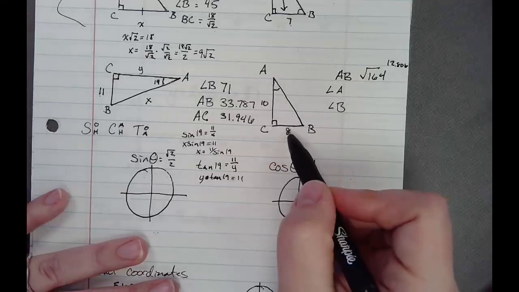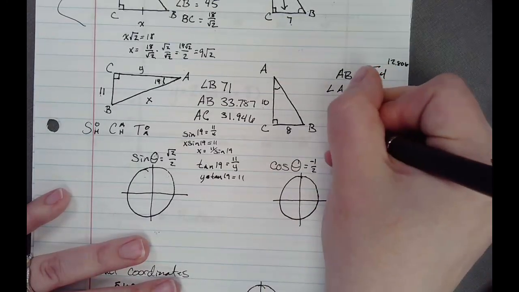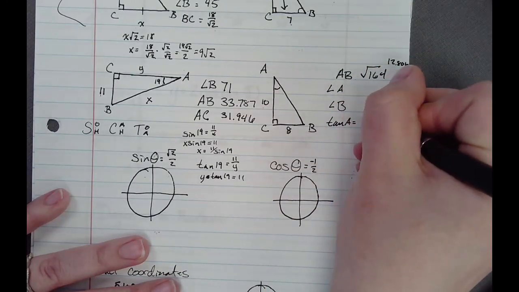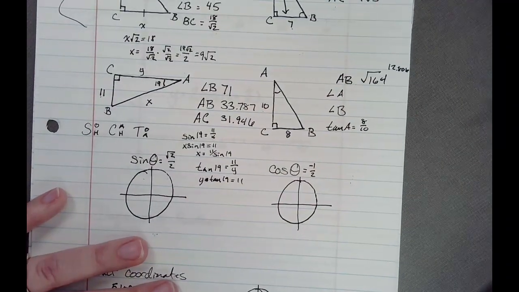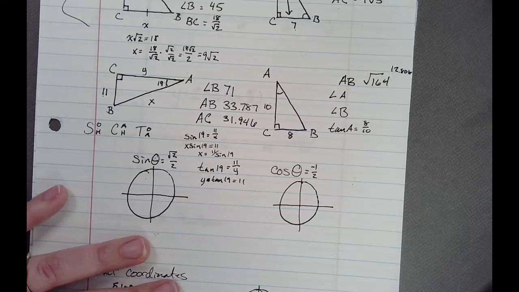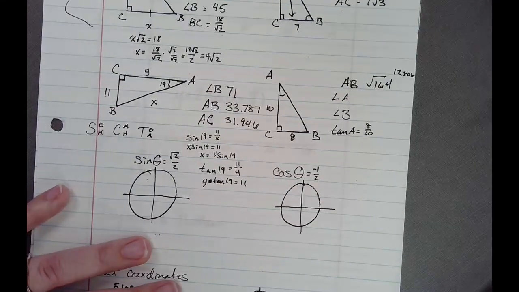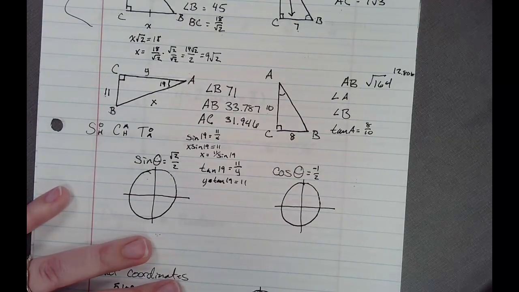Now to find my angle measures, let's say I'm going to start with angle A. From angle A, I have the opposite side and the adjacent side, so I would set up tangent of A equals 8 over 10, and then use tangent inverse to find that angle measurement.